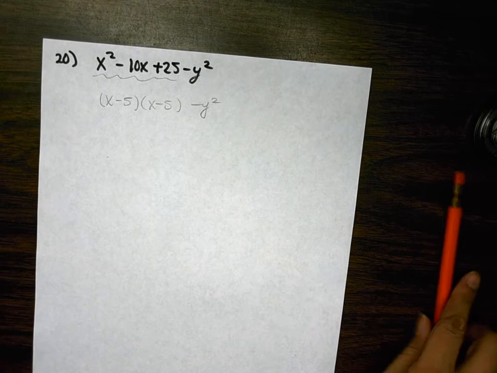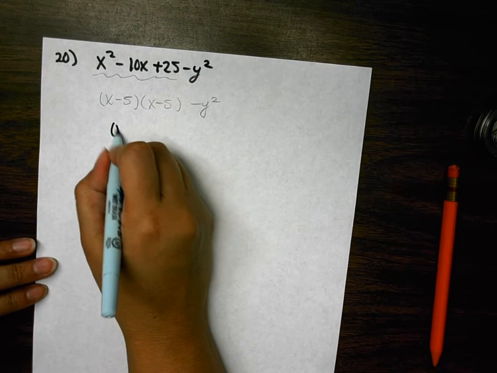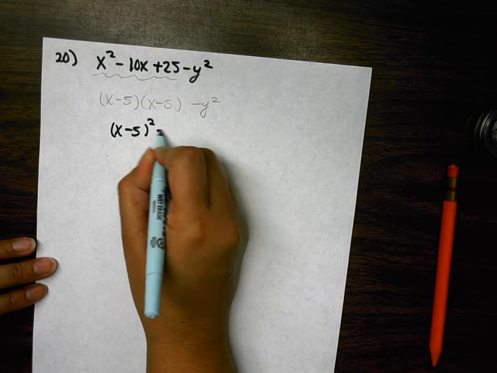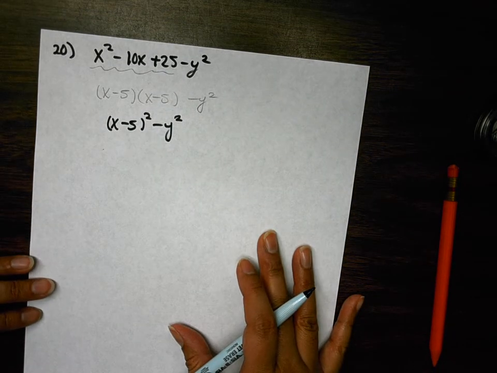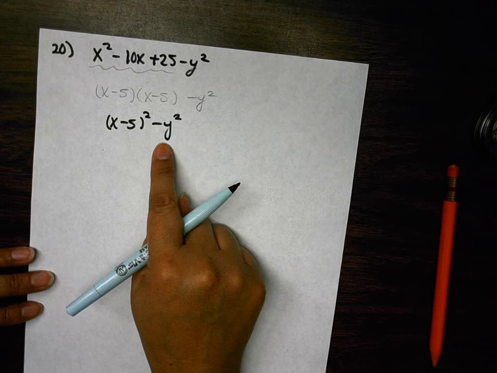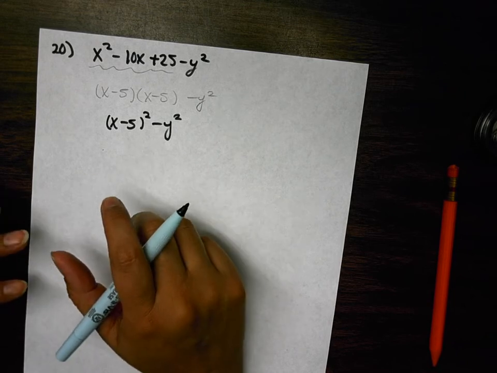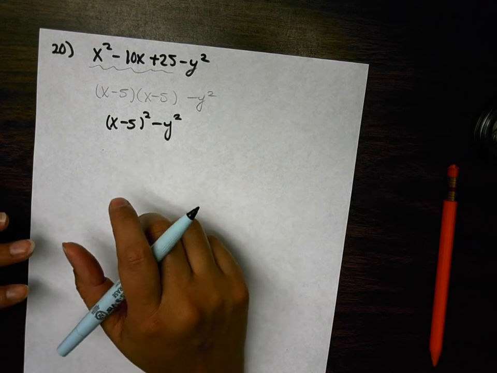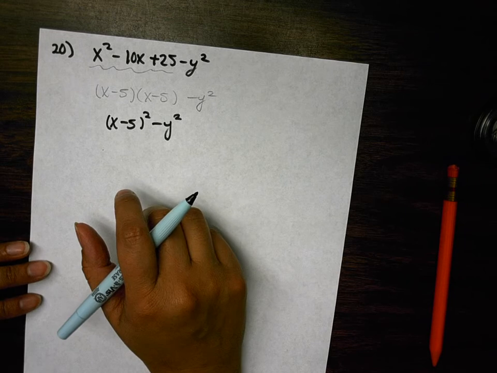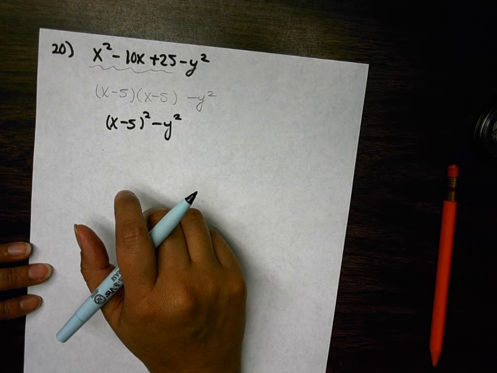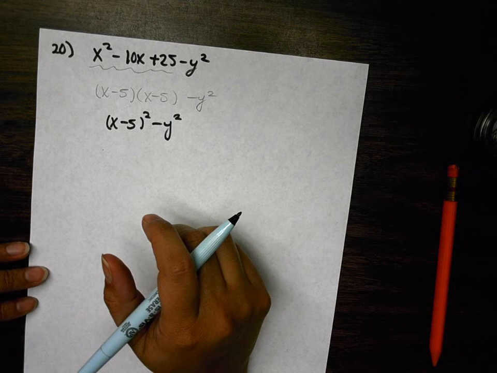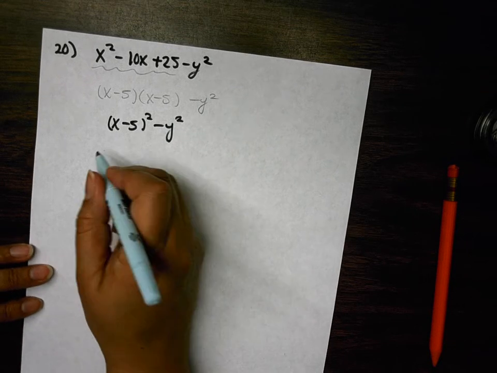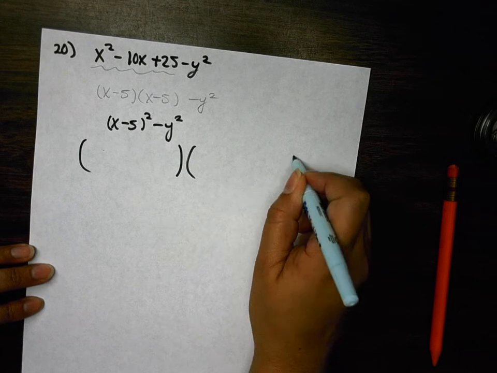X minus 5 times x minus 5. Do we all agree? And is that the same as x minus 5 quantity squared? At this point, substitution if you want, u squared minus y squared, or factor as it is. Can you guys see that it's a difference of 2 squares? What method would you want me to use? Factor as is or substitution? Factor as is.